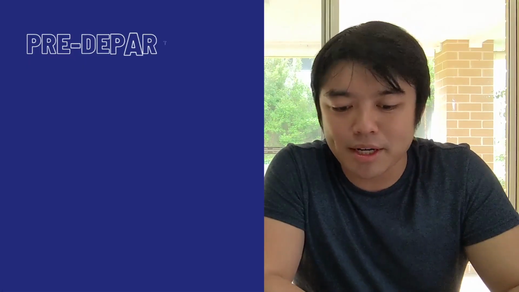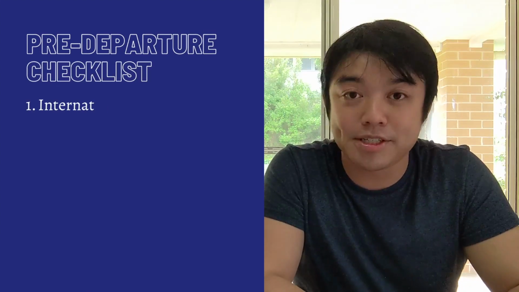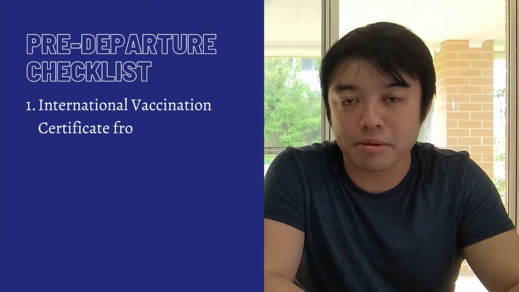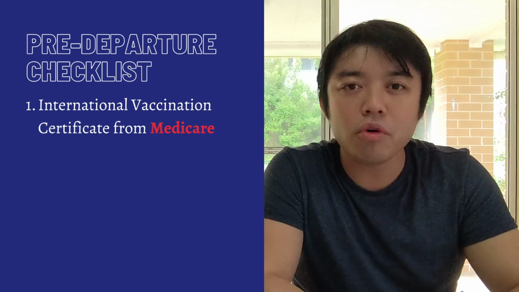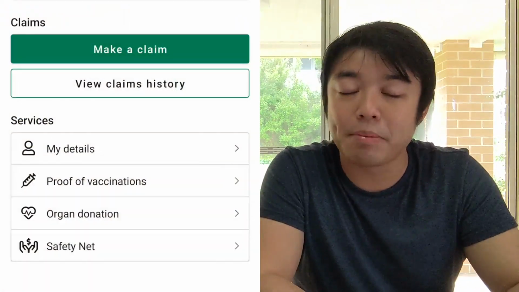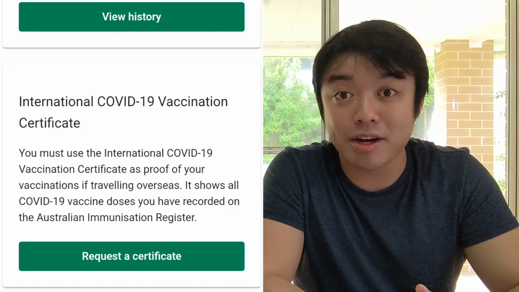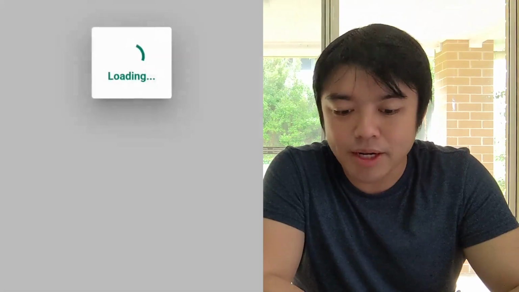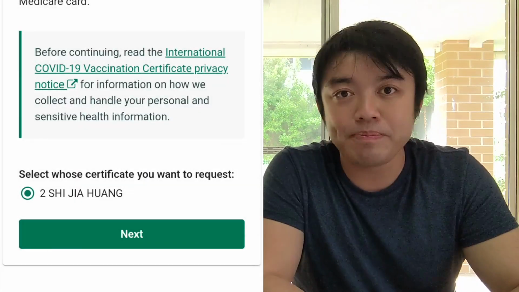So number one is the International Vaccination Certificate, which you can obtain from the Medicare app. The local certificate won't suffice. You actually need to obtain an international vaccination certificate from the app. You'll need to specifically apply for this on the Medicare website or the app on your phone and have it saved onto your phone as well.